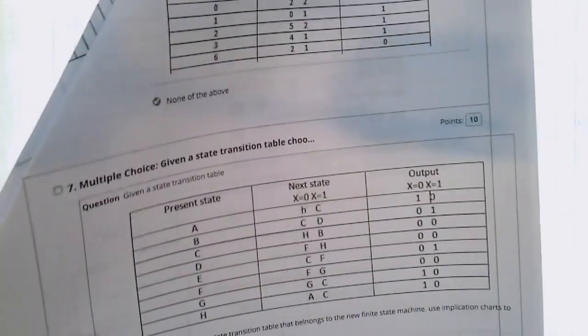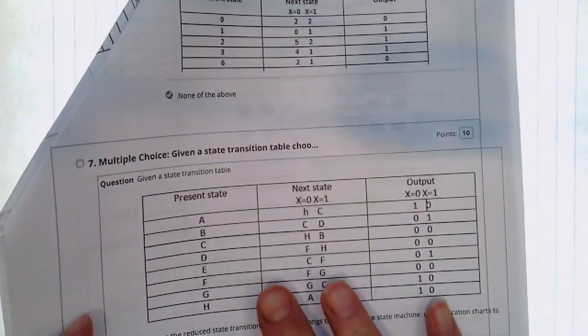Okay, let's have a looky-loo. Oh boy. Here's question 7. It's a nice long question. And the goal is to reduce the state transition table.